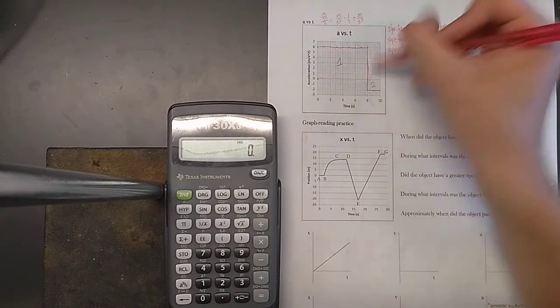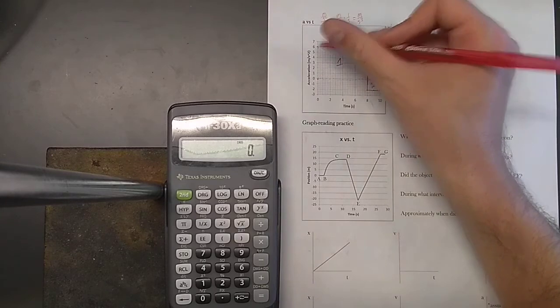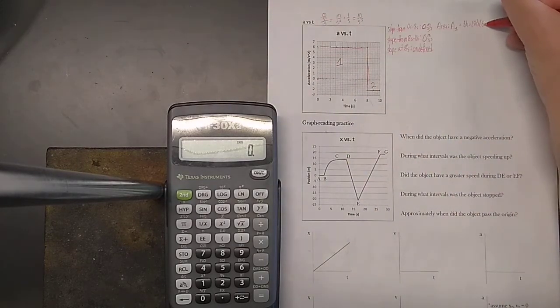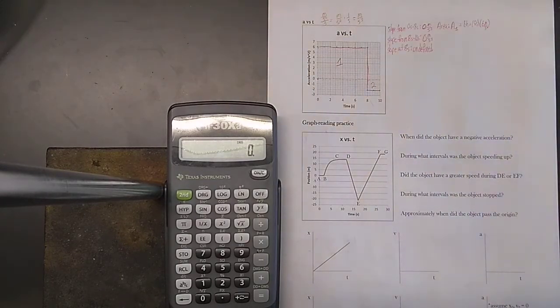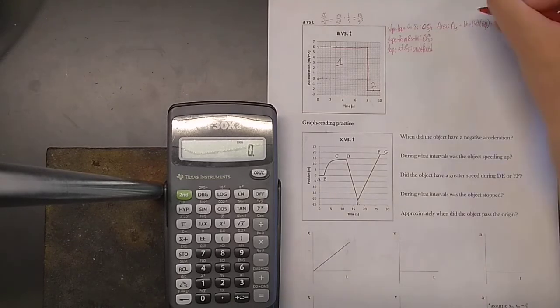The base is from 0 to 8 seconds, so base is 8 seconds long. And the height goes from 0 up to 6 meters per second squared. Now, a meter per second squared times a second, one set of those seconds are going to cancel out. We're going to end up with 48, 8 times 6, meters per second.